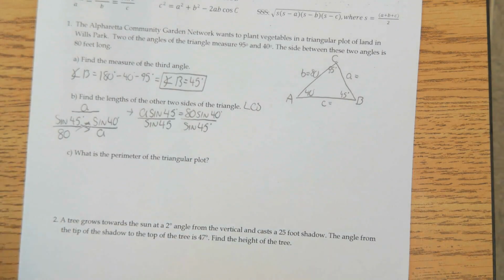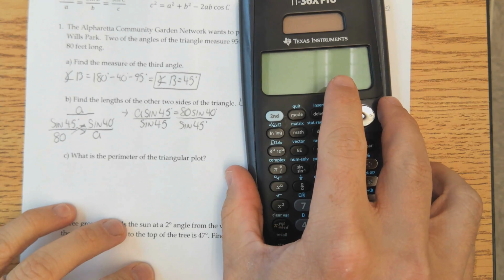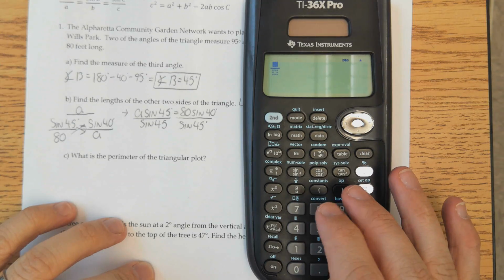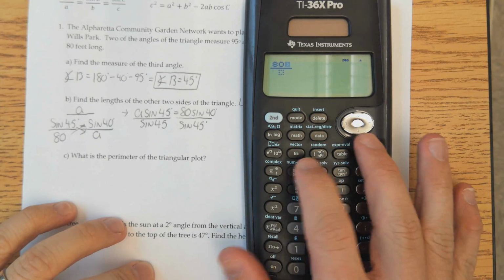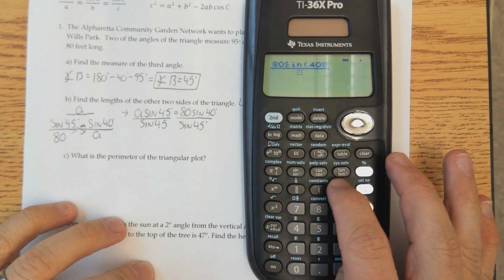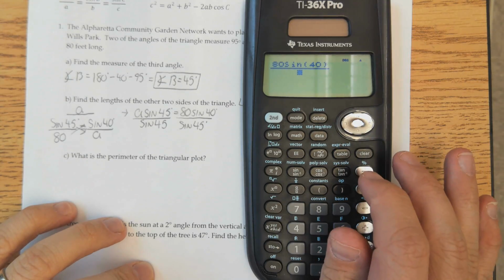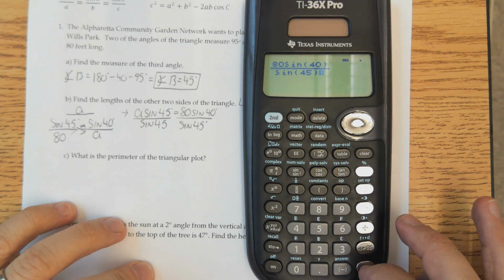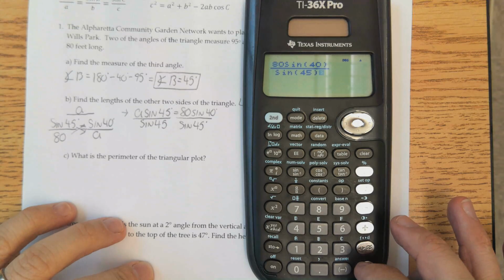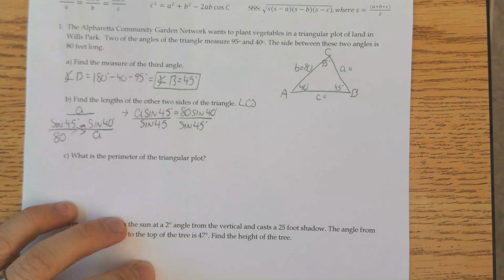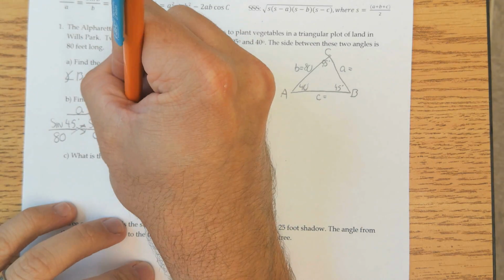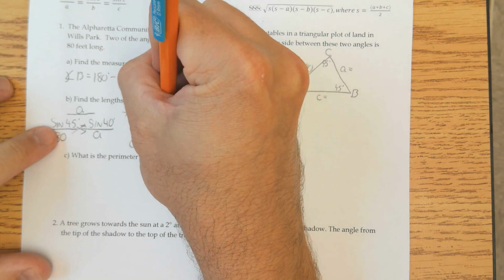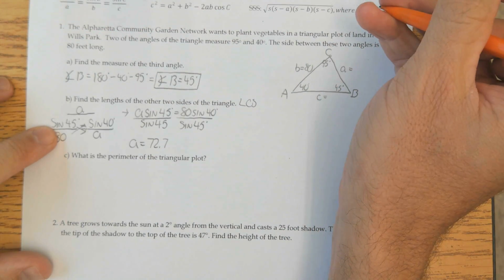So recall, in our calculator, we're going to hit the fraction button from all the stuff we did today: 80 sine 40, close parentheses, over sine 45, close parentheses, and again, my calculator is in degrees. Just hit enter. Let's round to the tenths, and so we're going to say then little a equals 72.7. And what are our units? Make sure we have our units, so it says feet.